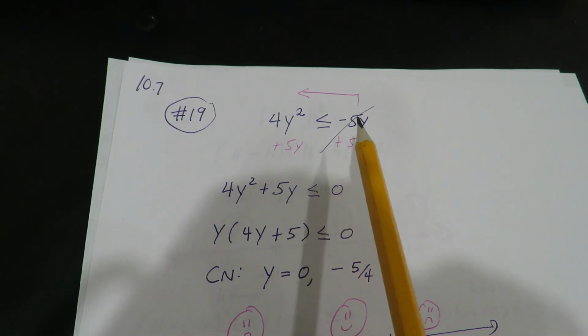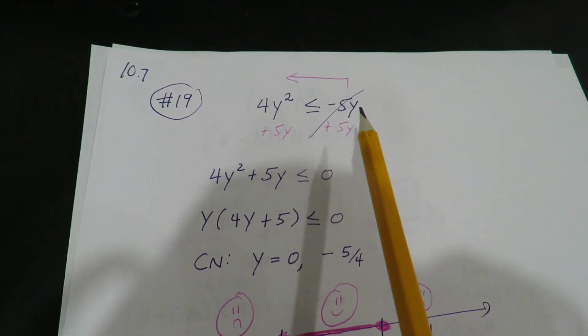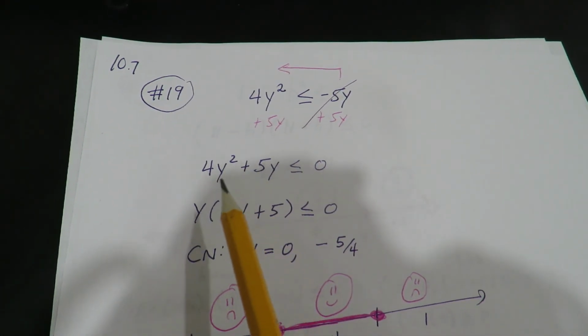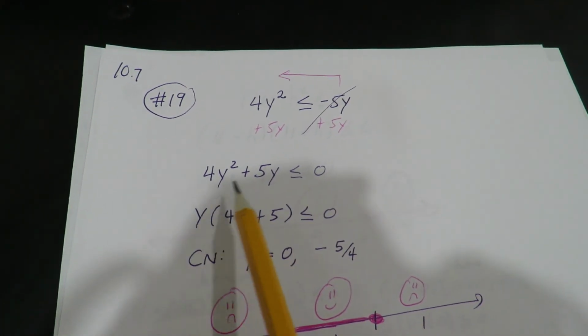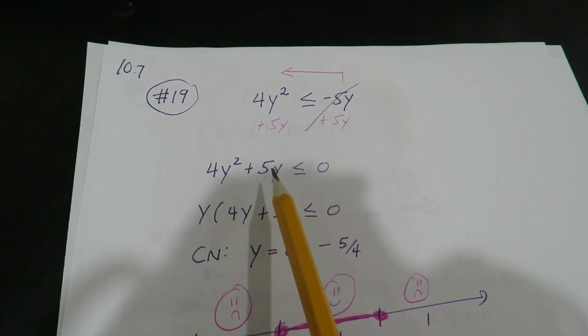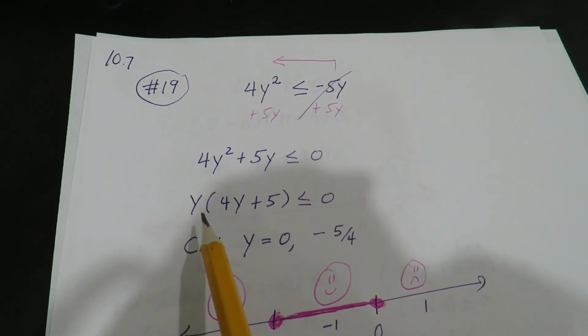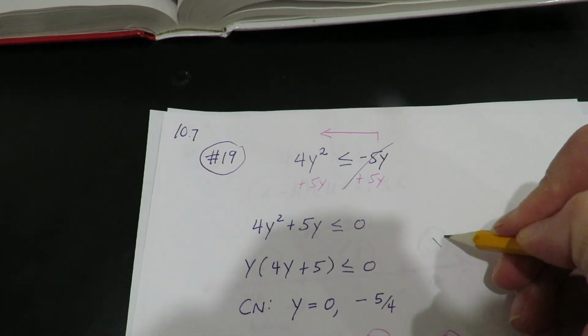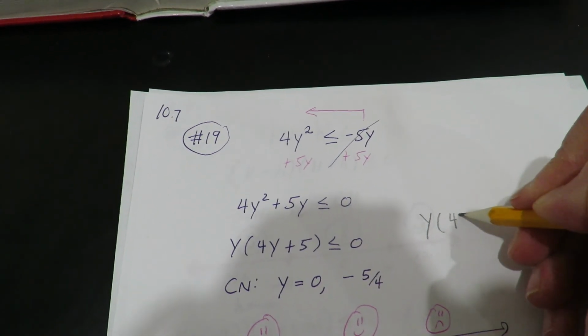Okay, so first of all, you have to get one side to be 0. So I moved this over to the left, so that one side is equal to 0. Now this one, like the previous one, has a common factor in it, so I factored it out. And then again, you pretend for a moment that this equals 0. That's how you find the critical numbers.